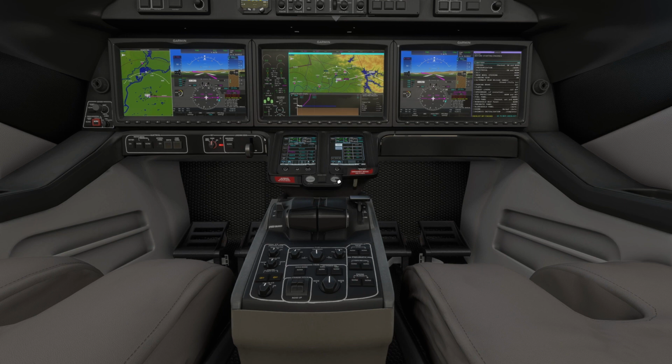Well, it's time to get these two engines fired up and get everything else done that we need to get done before we take to the skies. And then we'll be taking off pretty soon.